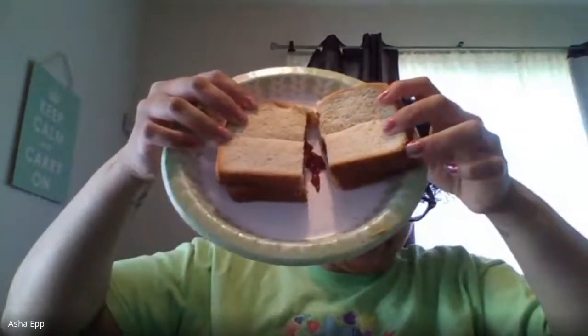So I cut the halves into halves, and I have 4ths. So now I have 1/4 of my sandwich, and I have 3/4. Let's see if I can do it without tipping it over. 3/4 on the plate. It's a little tricky. I'm getting peanut butter everywhere.